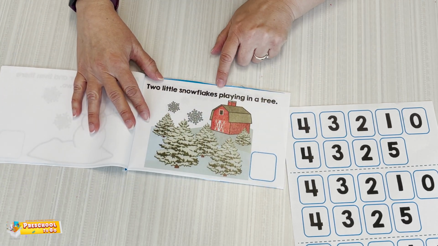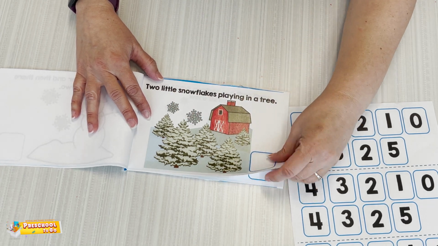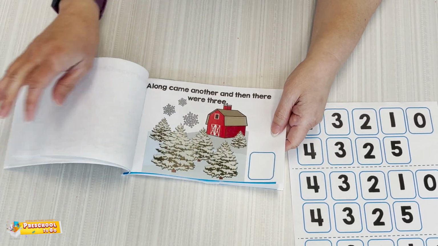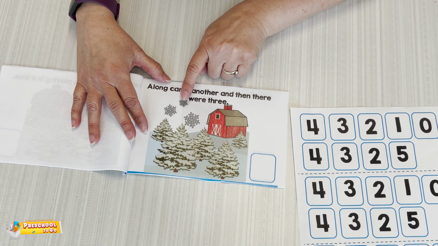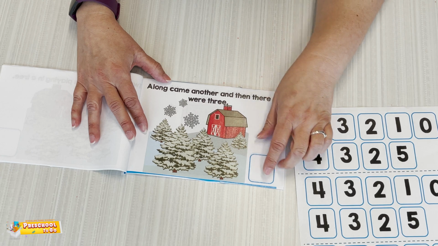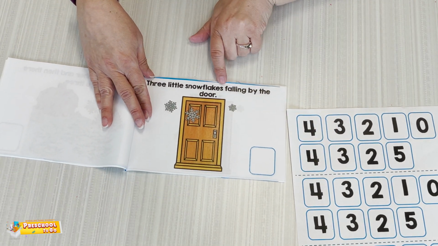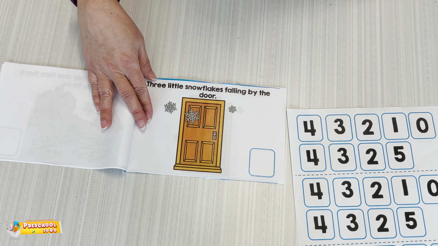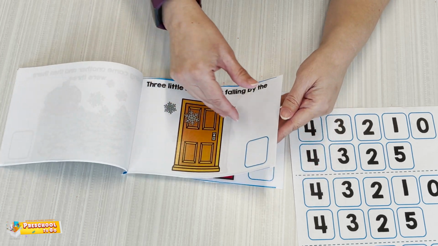2 little snowflakes playing in a tree, 1, 2, you'll put number 2 there. Along came another, and then there were 3, 1, 2, 3, so number 3 will go there. 3 little snowflakes falling by the door. 1, 2, 3. So number 3 goes there.